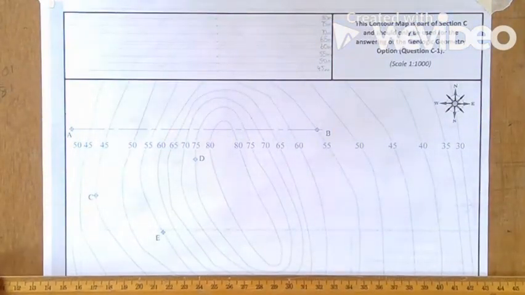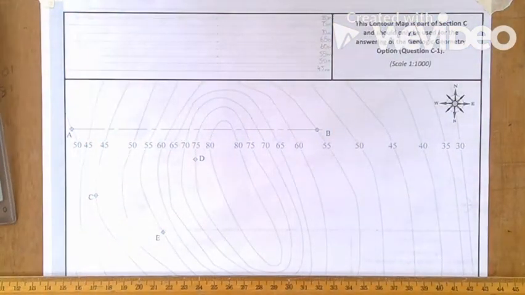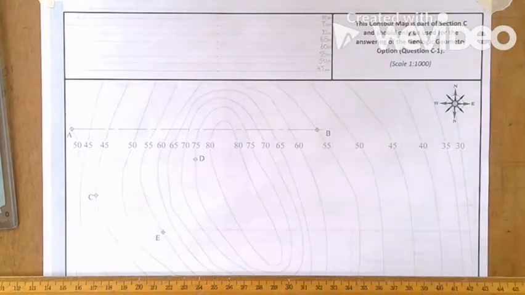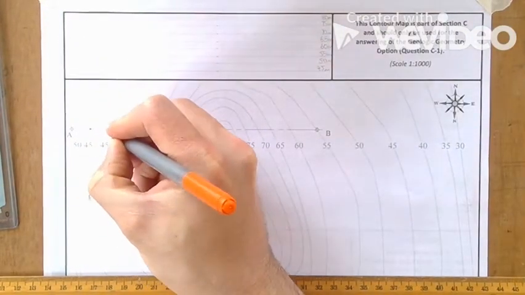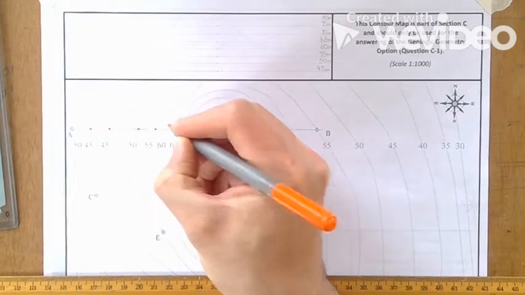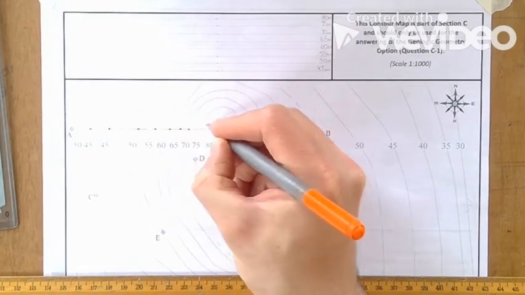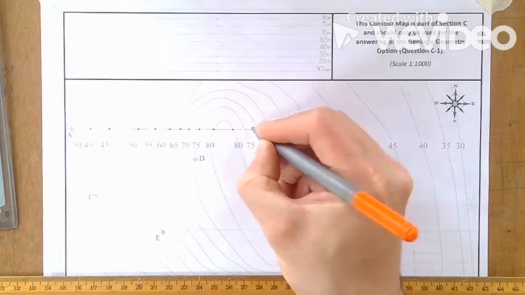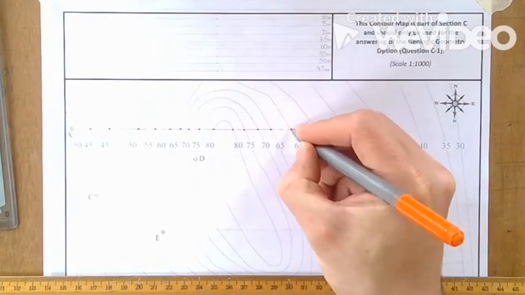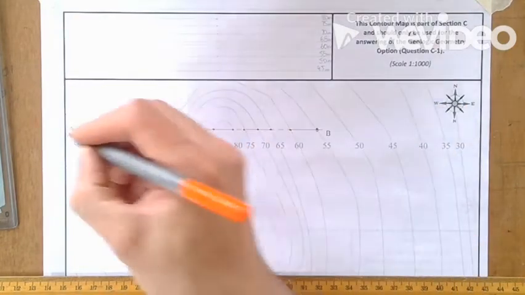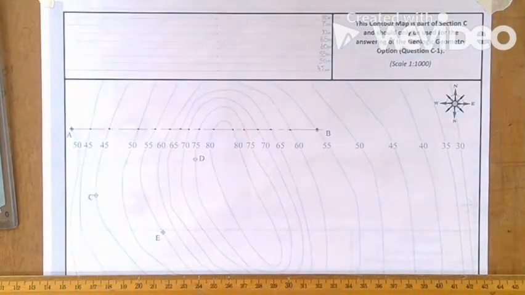And what I'm going to do to draw the vertical section is identify on the map where each of these crosses a contour line, and then I'm going to project them up.